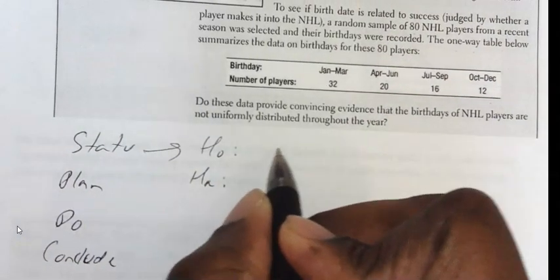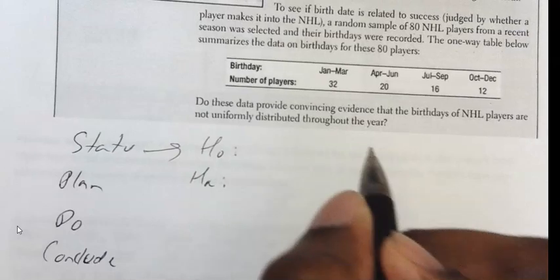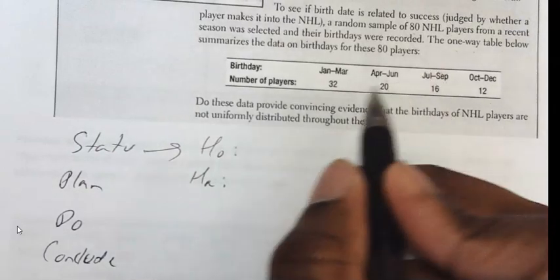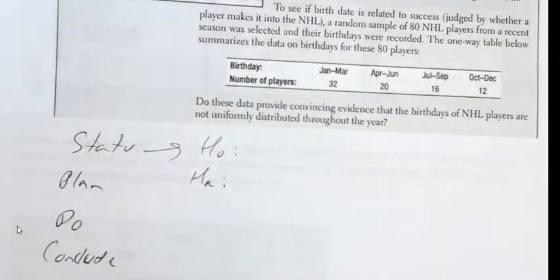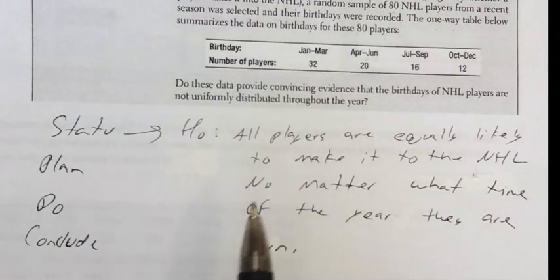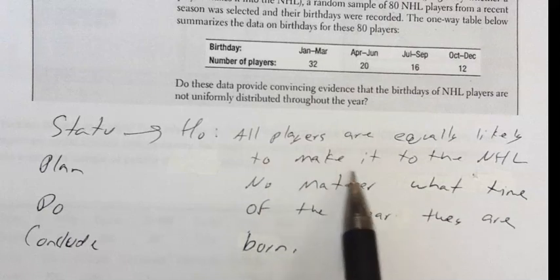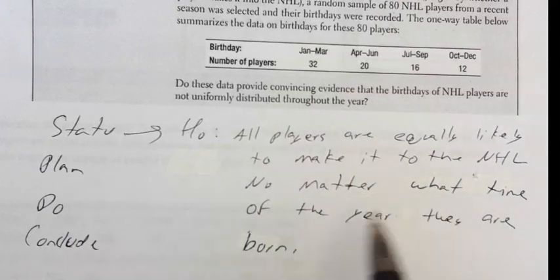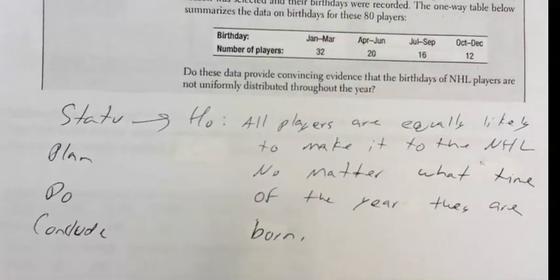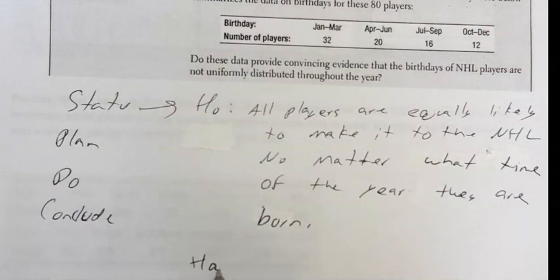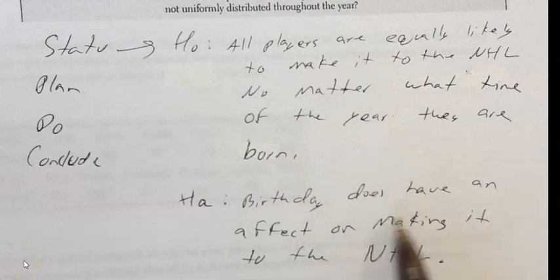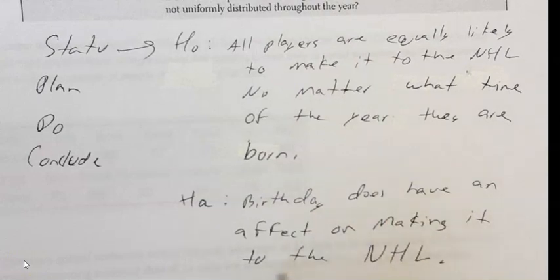My null hypothesis is going to be that all players are equally likely to make it to the National Hockey League, no matter their birth month. I'm going to say something along those lines. So my null hypothesis is all players are equally likely to make it to the NHL, no matter what time of the year they were born. The alternative would say pretty much the opposite of that. Birthday does have an effect on making it to the NHL.